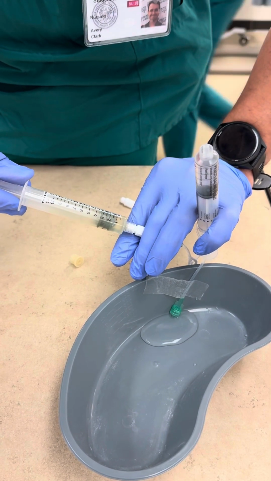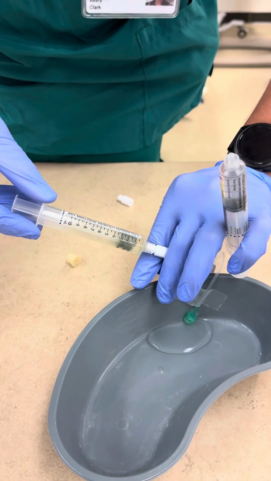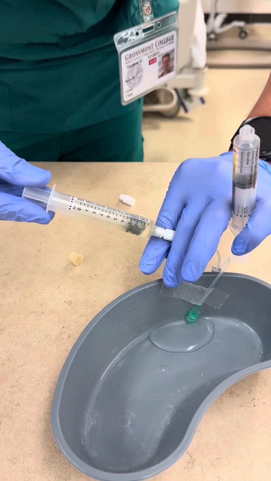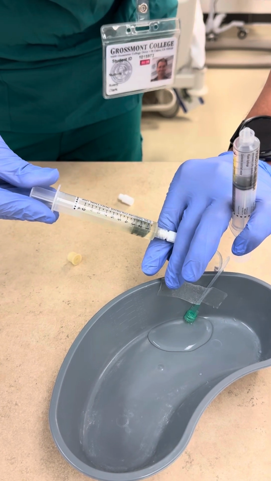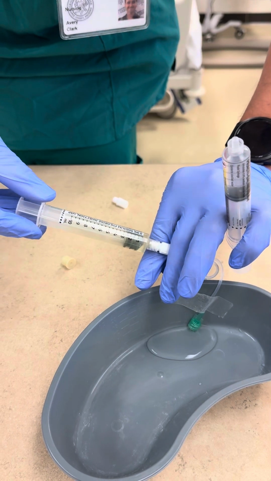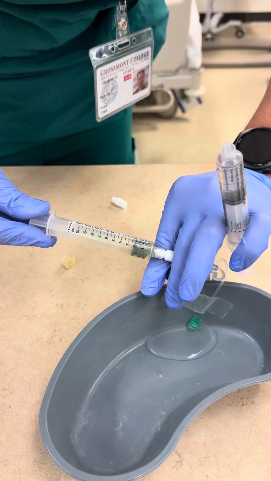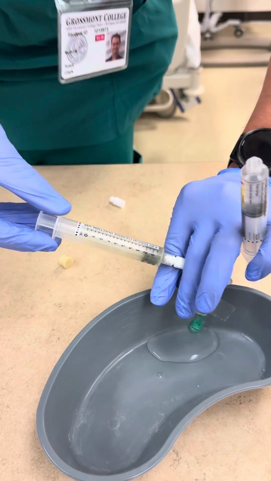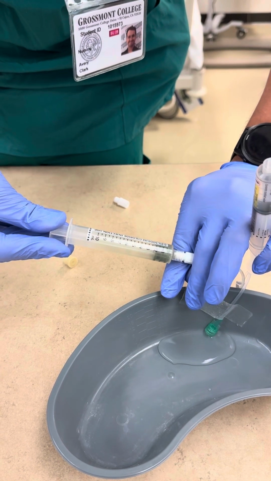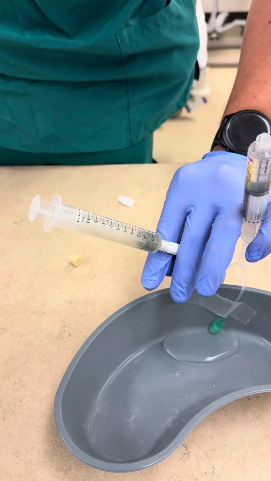nice and slowly. Good. I'm going to wait 30 seconds. I'm going to administer another 0.5 milliliters. I'm going to wait 30 seconds. I'm going to administer another 0.5 milliliters. I'm going to wait 30 seconds. And I'm going to administer the last 0.5 milliliters. All done. And I'm going to wait another 30 seconds at this time.